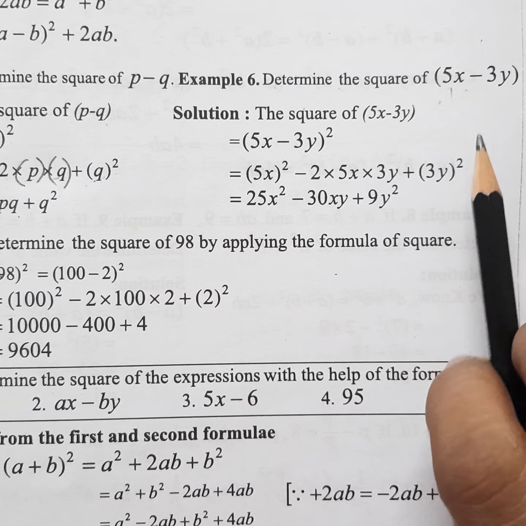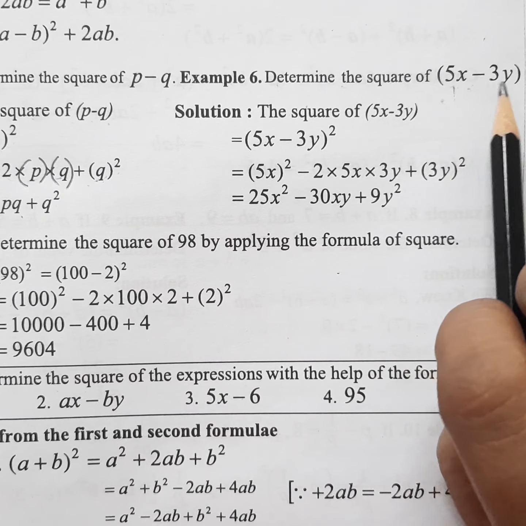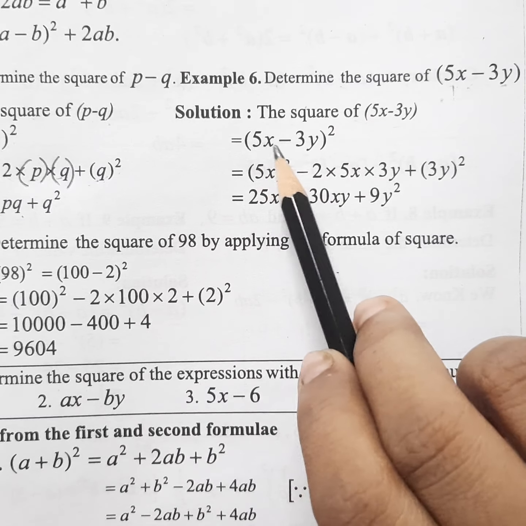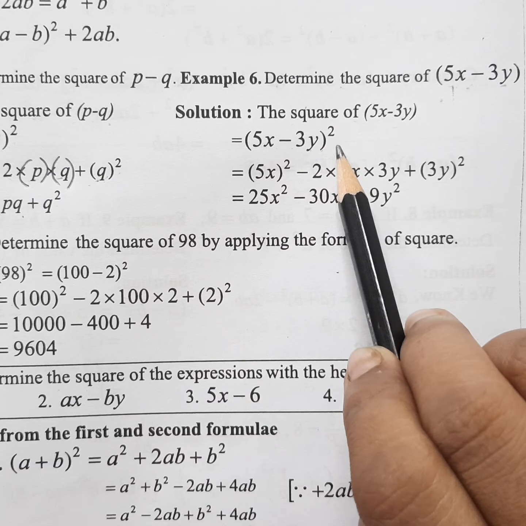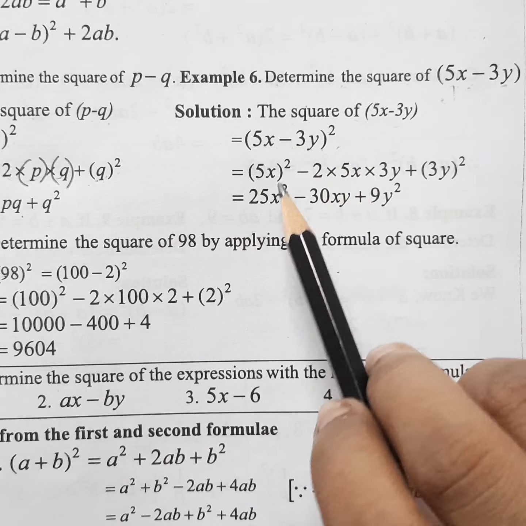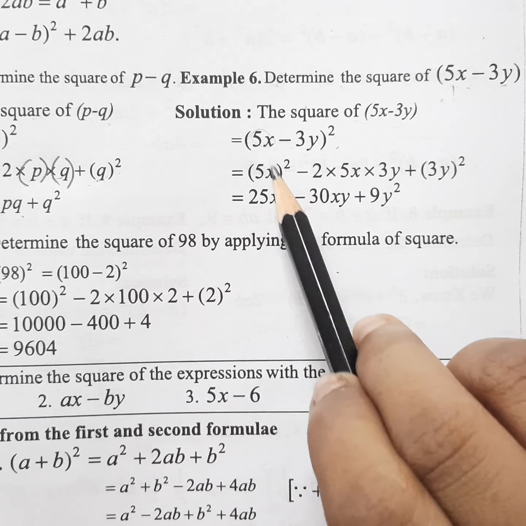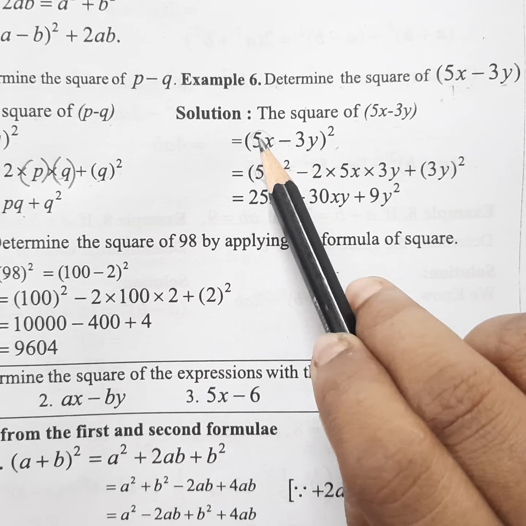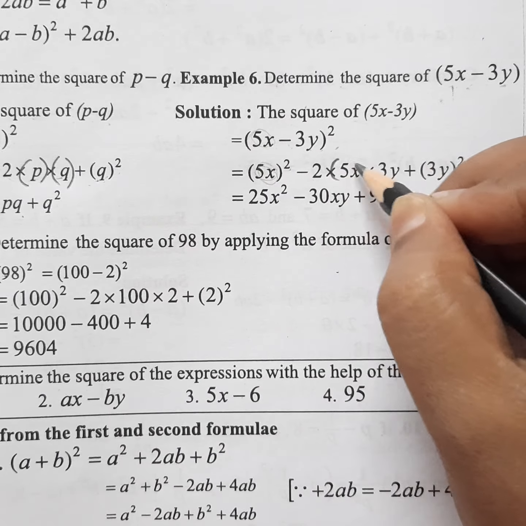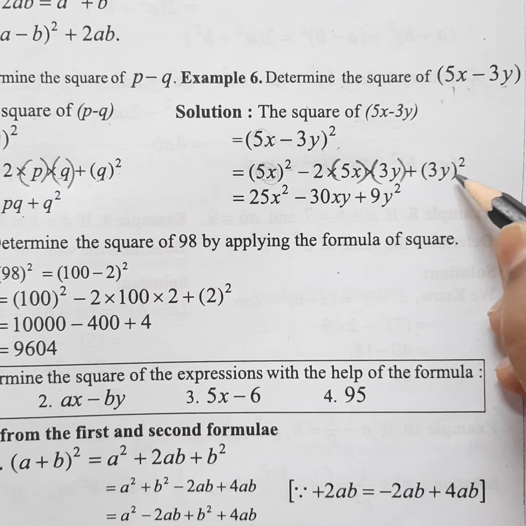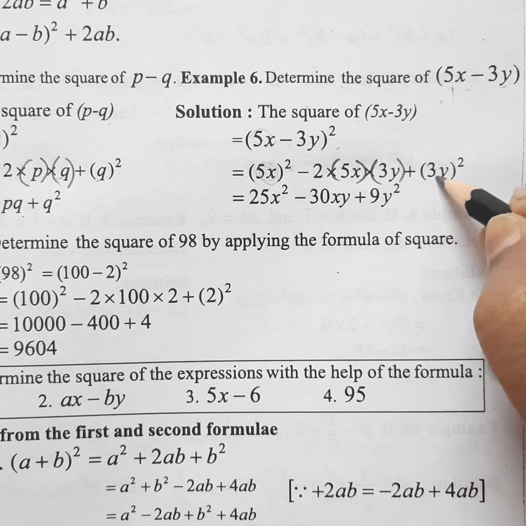Square of 5x minus 3y. So we are writing that one. Then (5x minus 3y) whole square, following the formula of (a minus b) whole square: a square minus 2 into a into b, then b square.